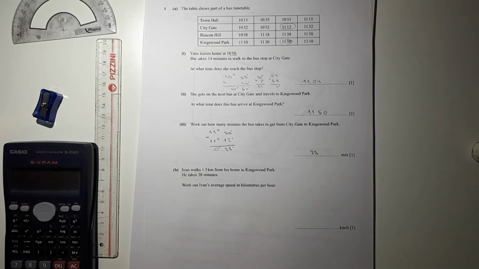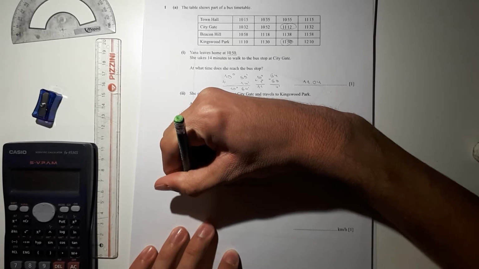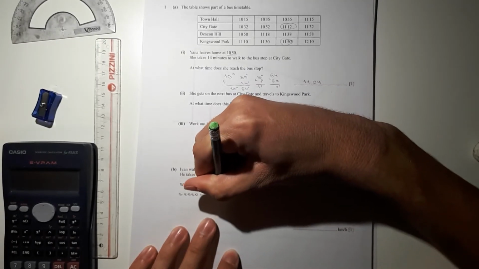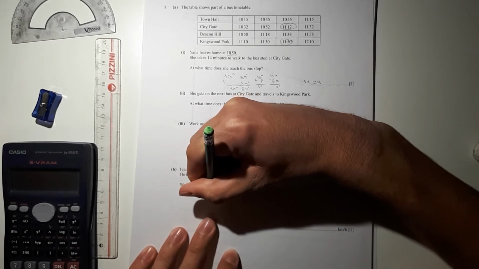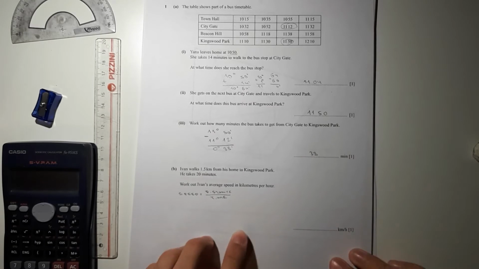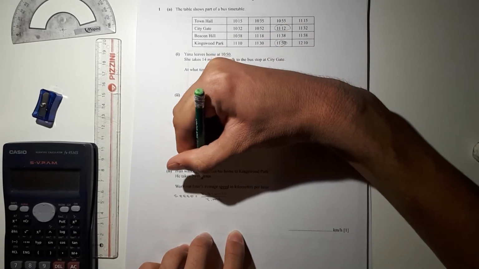Then Ivan walks 1.5 kilometers from his home to Kingswood Park. He takes 20 minutes. Work out Ivan's average speed in kilometers per hour. So we know that the formula of speed is equal to distance over time. So we want to know the speed, and we have the distance and the time.